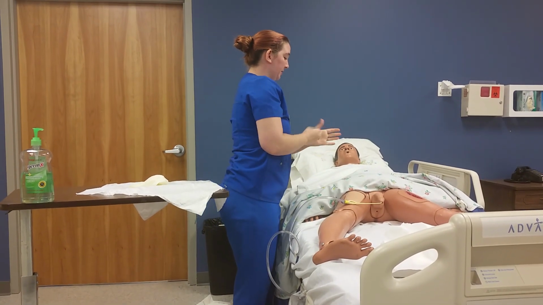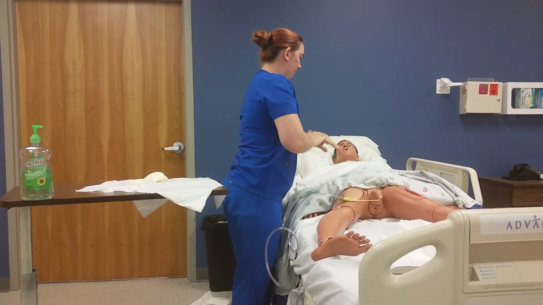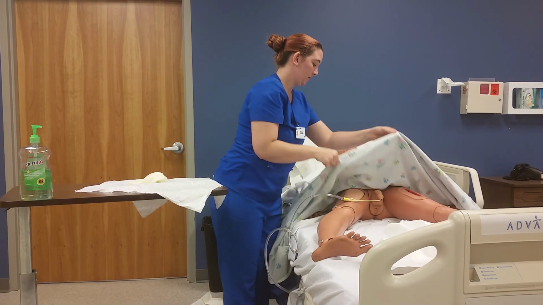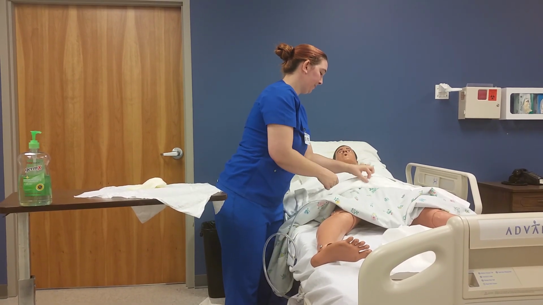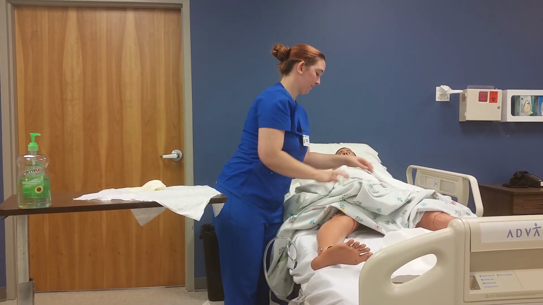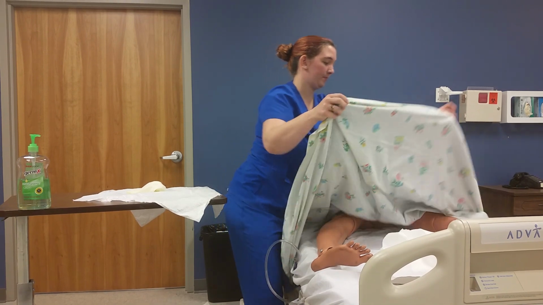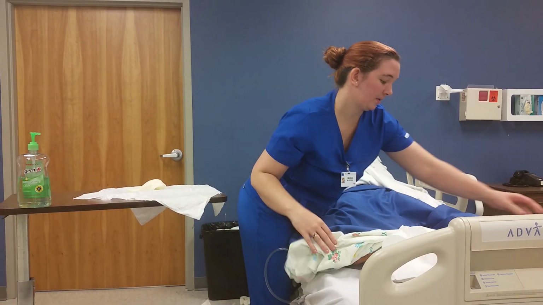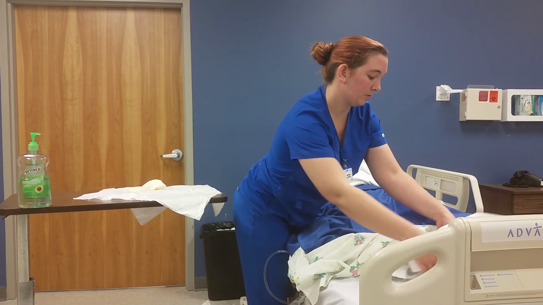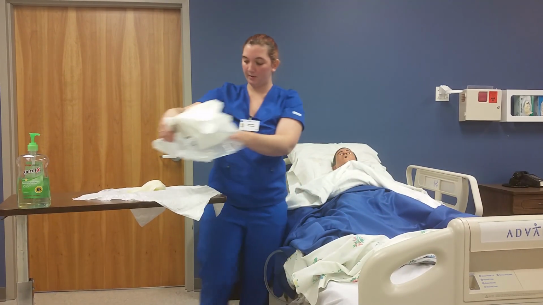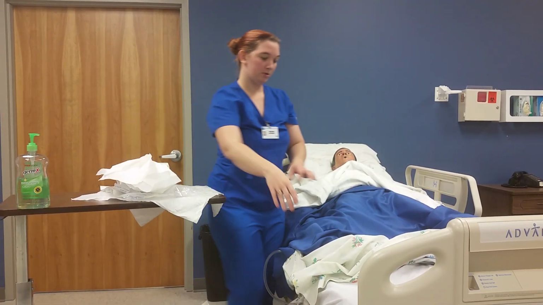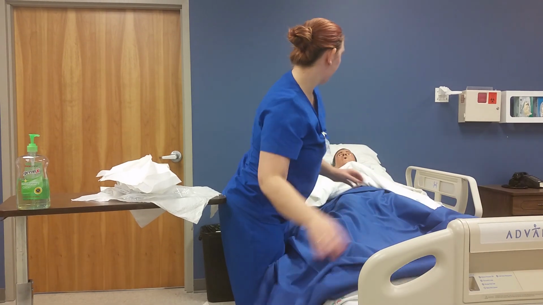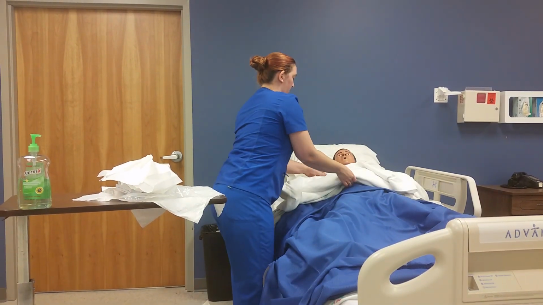I'm going to make sure my patient's not in any pain or discomfort. I'm going to cover him back up. We're going to remove all of our junk from the end of the bed that would be in the garbage. Pull his blankets down. Remove this one.